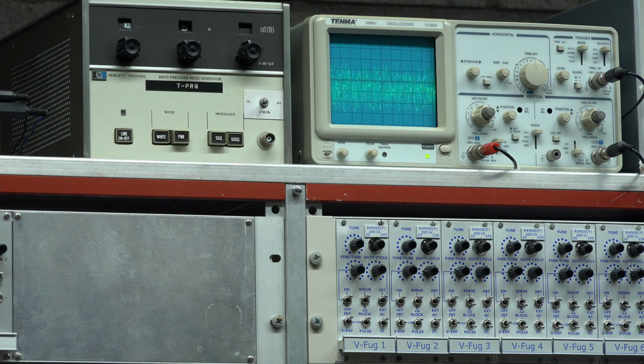Now this Hewlett & Packard precision noise generator has been modified by Sonology. It works on the basis of a table with random amplitude values which are cycled at a very high speed, at a clock of 5 megahertz.